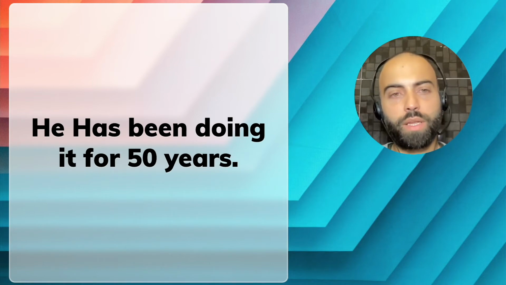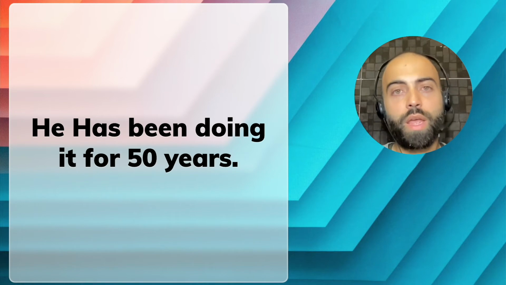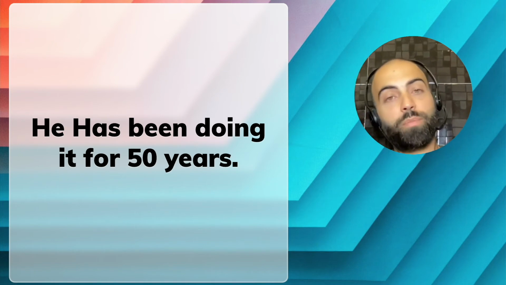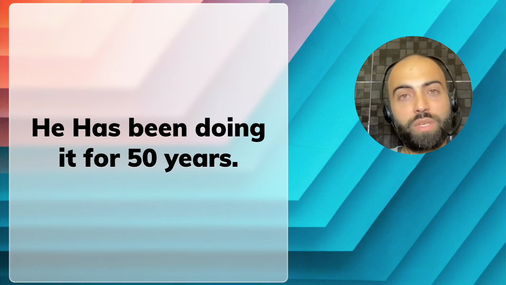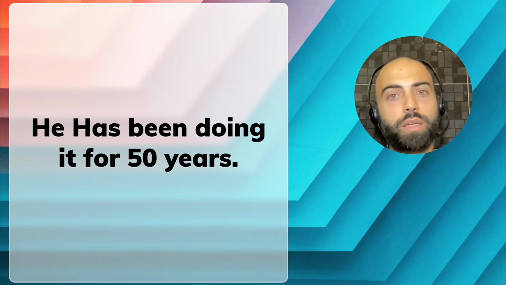So we have a complex construction in English, but in German, it's super easy. Use just the present tense and you add seit as a preposition, and everybody knows you're speaking about the past or something that started in the past and goes on until today. So you can express the English present perfect with seit, but you have to use simple present in German. You can't combine it with, like, ich habe seit 50 Jahren gemacht.